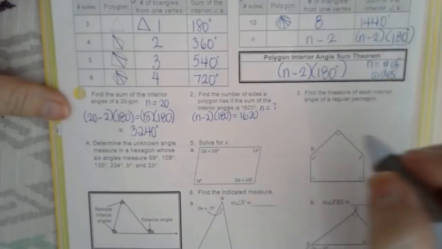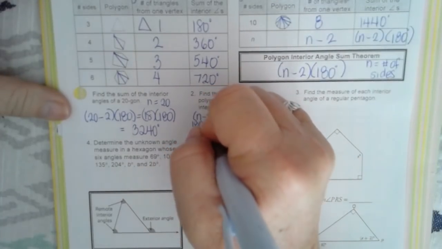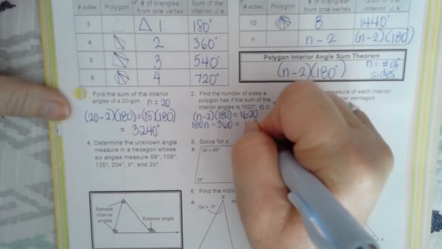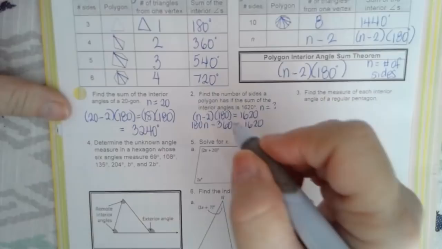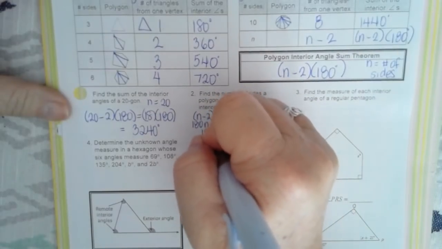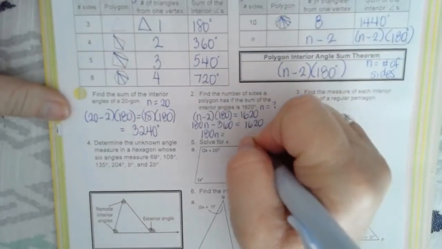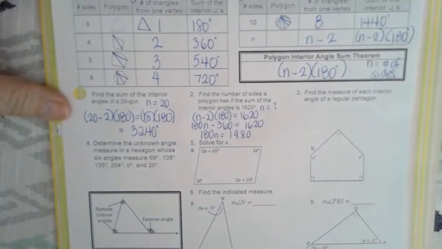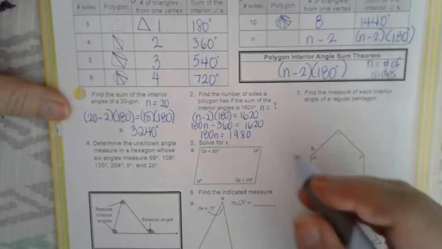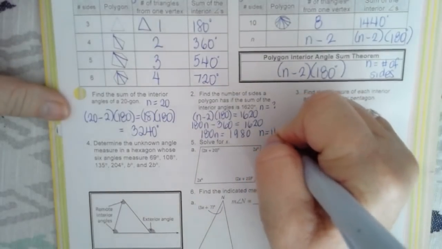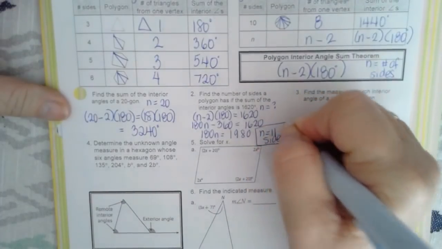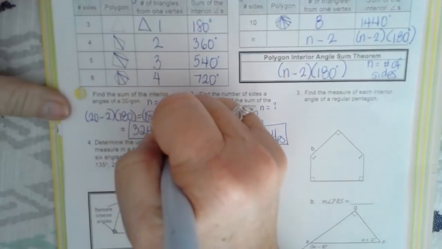We're going to distribute that 180. So we get 180n minus 360 equals 1620. Add 360 to both sides, and we get 180n equals 1980. And then 1980 divided by 180, we get n equals 11 sides. And we're going to go ahead and box that as well. Same thing over here with the 3240.